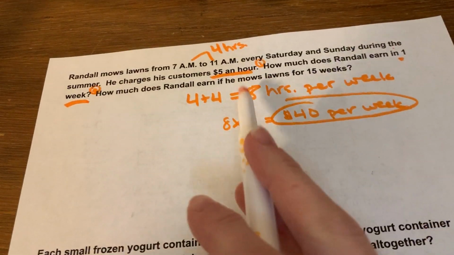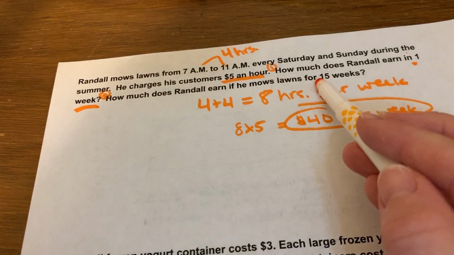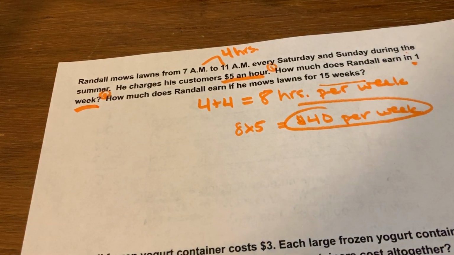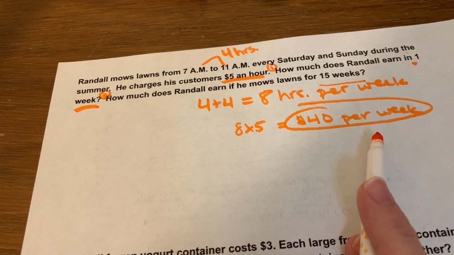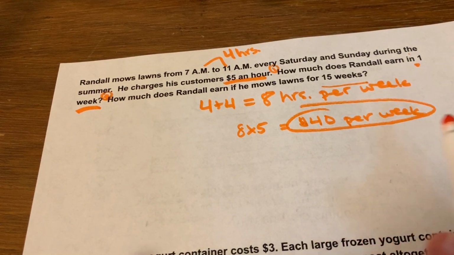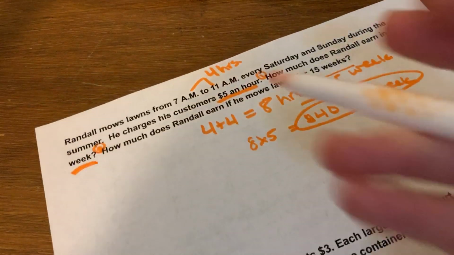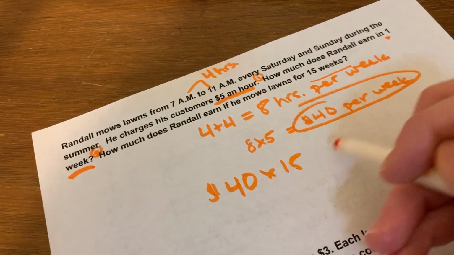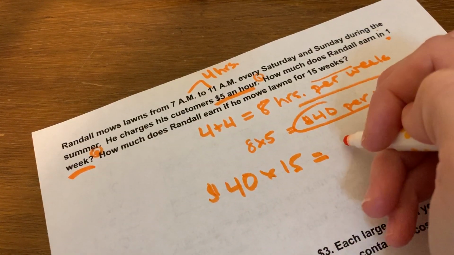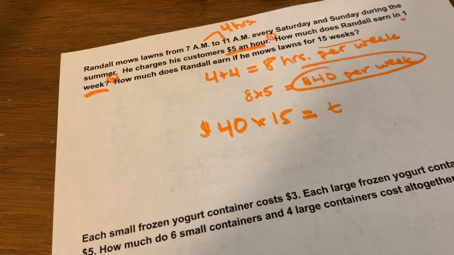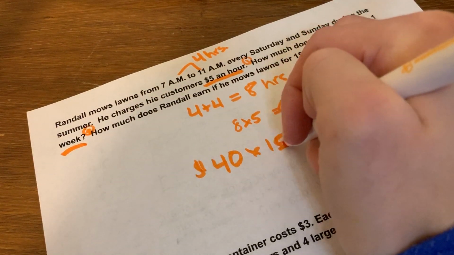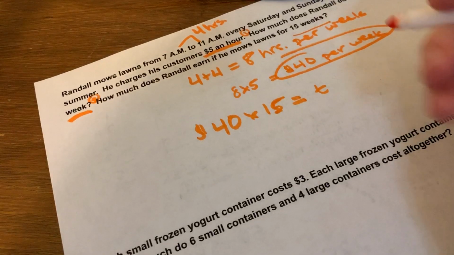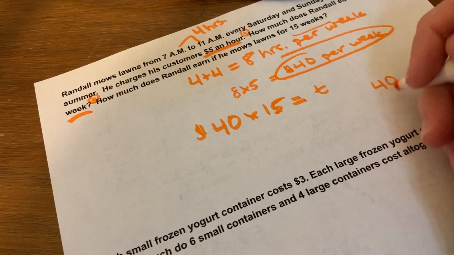Now I need to answer the second question. How much money is he going to earn if he does this for 15 weeks? Well, if he earns $40 in 1 week, then all I need to do is $40 times 15 weeks to get my total.